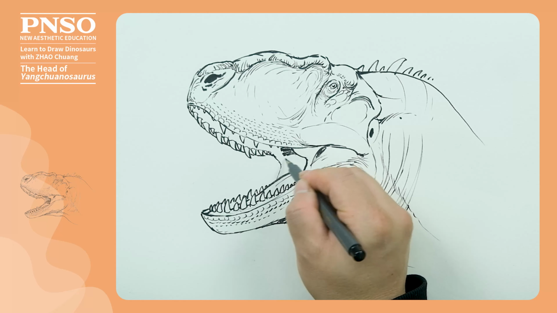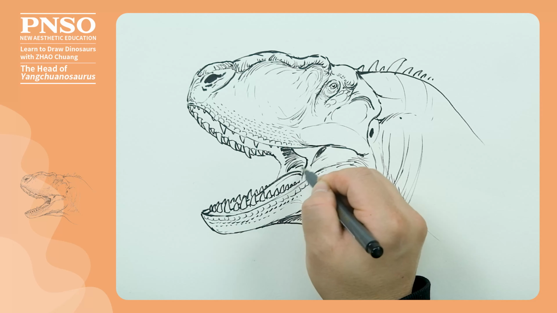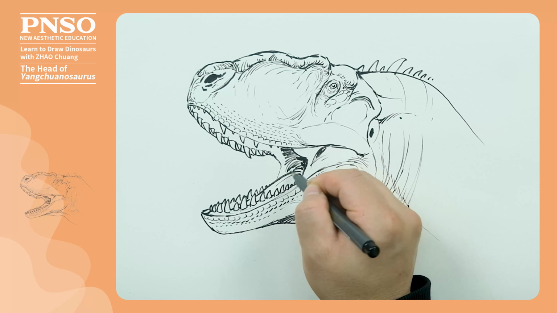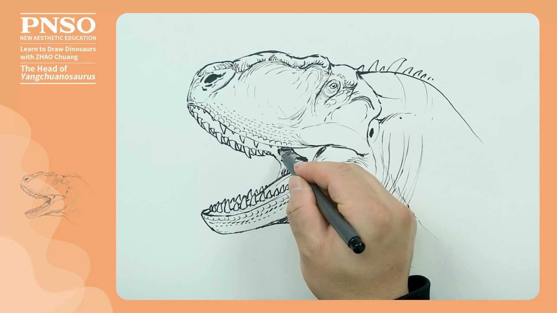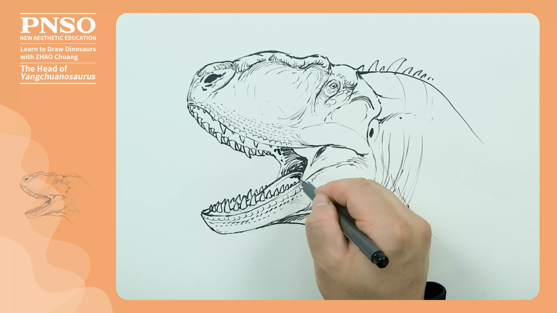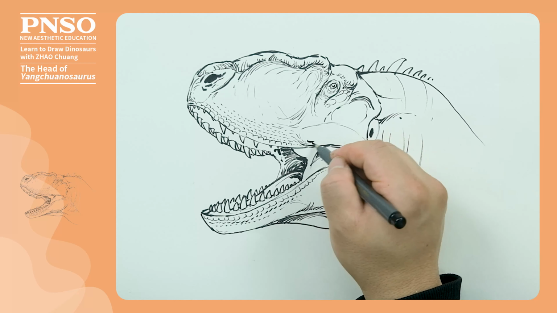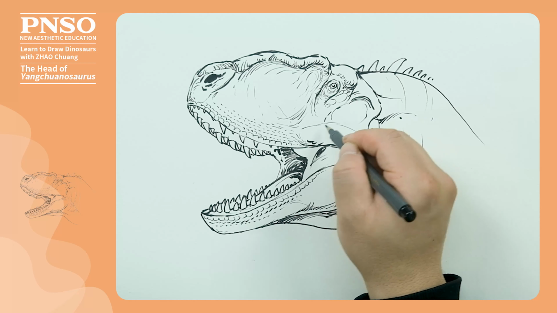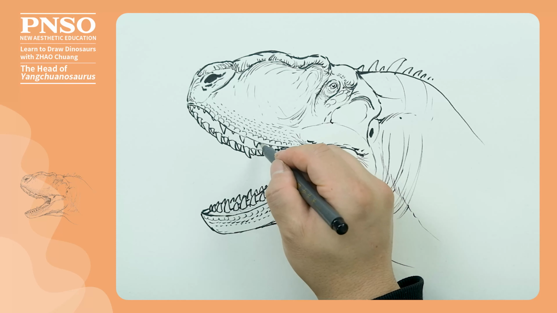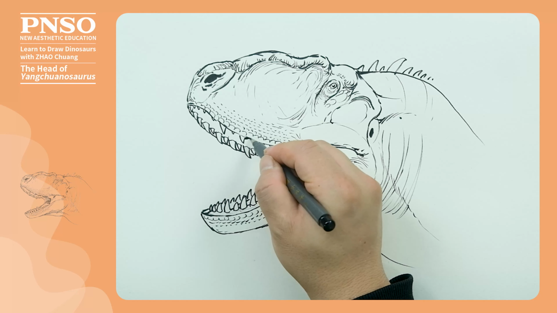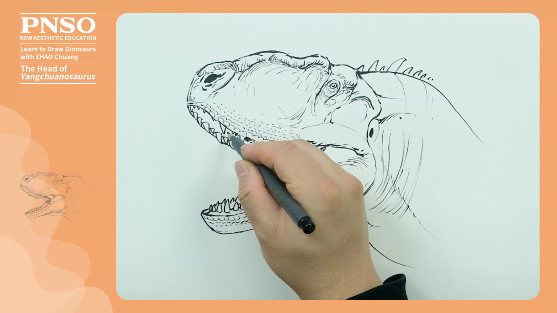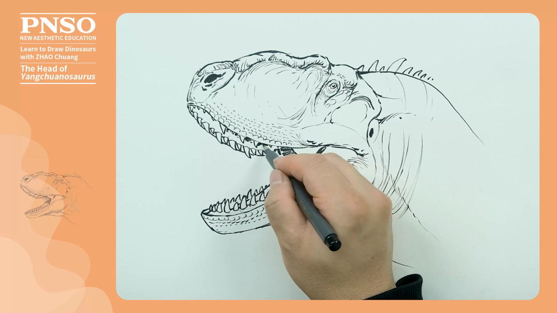Draw some shadows inside the mouth to make it look more three-dimensional. And we do the same for its tongue, but only draw a little bit. In the mouth, we can use shadows to set off the teeth more clearly, while also representing a sense of volume and space.